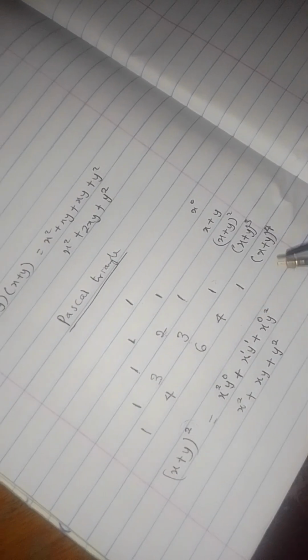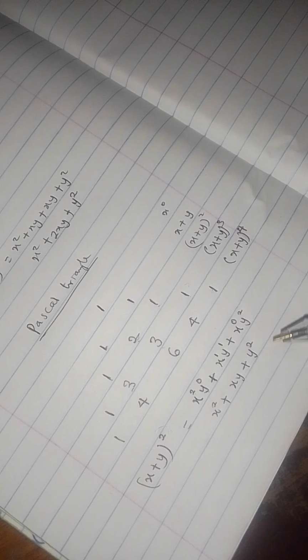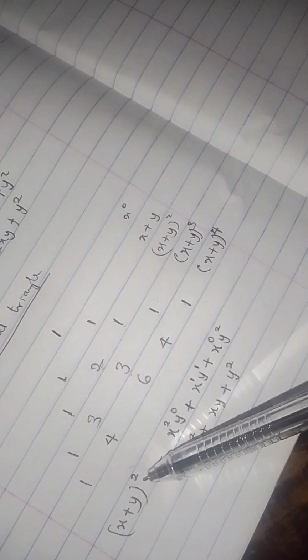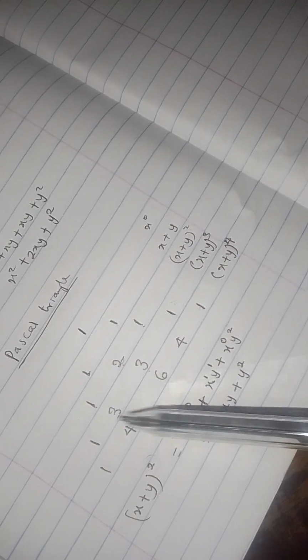So how do I apply Pascal's triangle here? Since I'm having 3 terms, 1, 2, 3, these are the coefficients. Since I'm dealing with raised to the power 2, I could have 1, 2, 1. There are 3 numbers, as you can see.